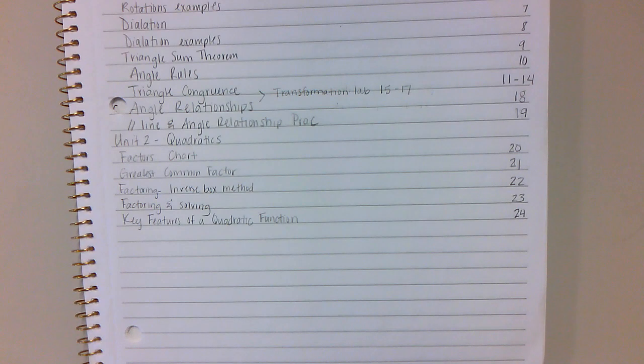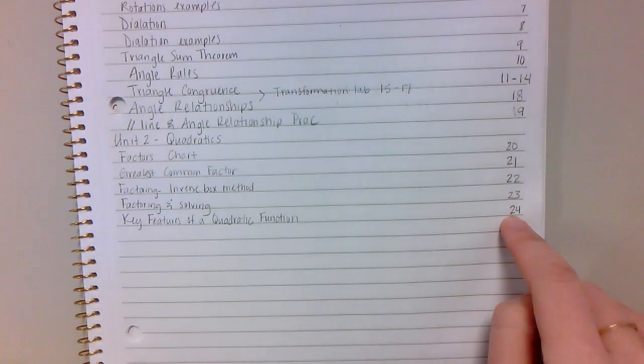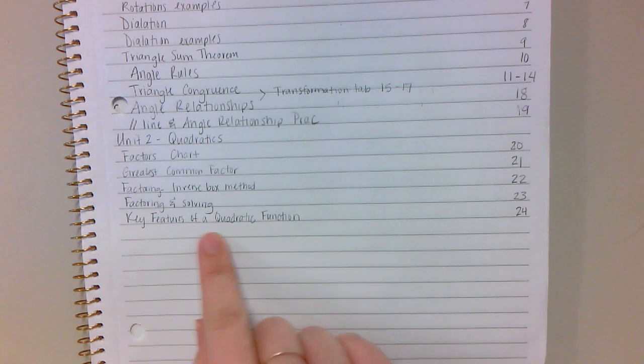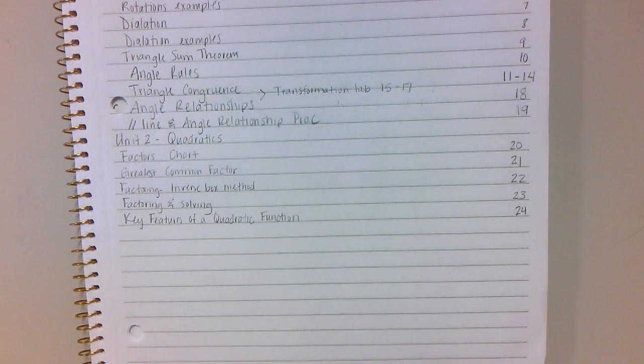Okay, so now we are going to get into our booklet that we just made and take notes on the first half of the book. So this is going to be page 24 in your notebook. You're going to title it Key Features of a Quadratic Function, which is exactly what the book was called. So all of those notes, all of those pages are going to be on one page in your notebook as this foldable. So we're going to turn to that now and get started on the inside.